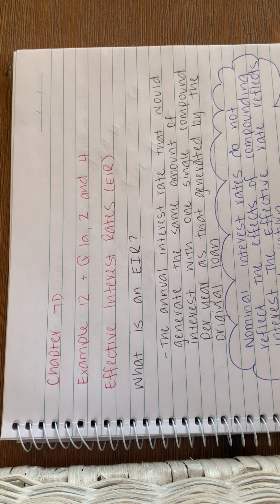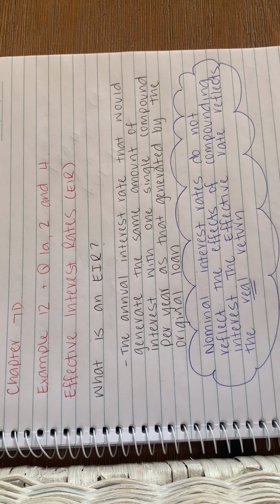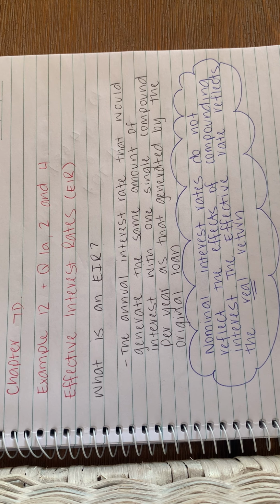So first of all, what is an effective interest rate? If you have a look in your textbook, the definition that they give you is the annual interest rate that would generate the same amount of interest with one single compound per year as that generated by the original loan. For some, that's quite a difficult definition for them to understand.